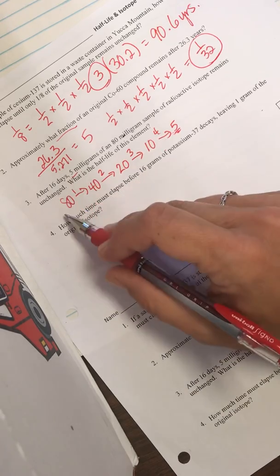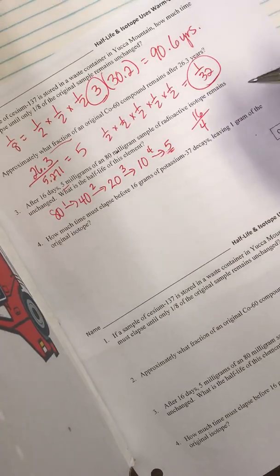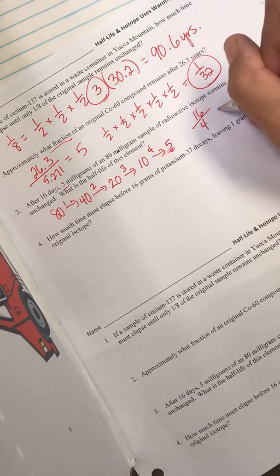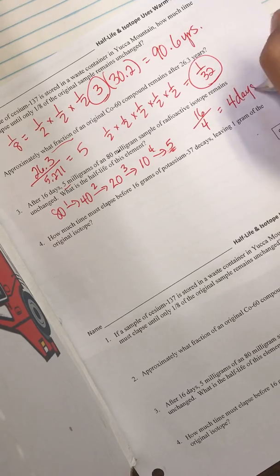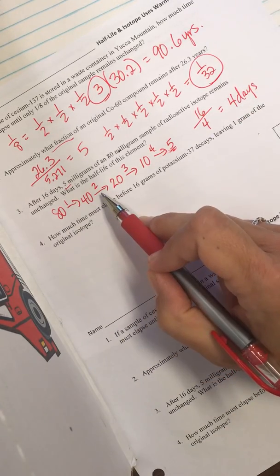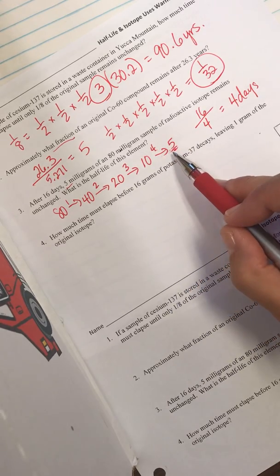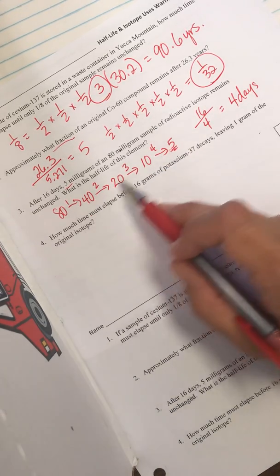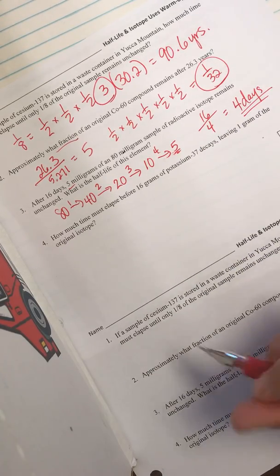4 half-lives have gone by. So if 16 days have gone by and I've done 4 half-lives, 16 divided by 4, the half-life must be 4 days. 4 plus 4 is 8, plus another 4 would be 12, plus another 4 would be 16. So 16 days have gone by, the half-life must be 4 days each.